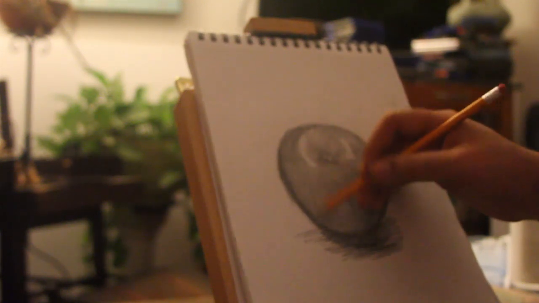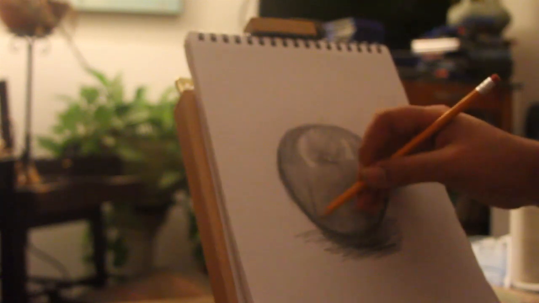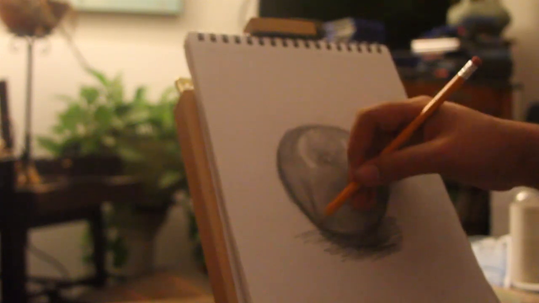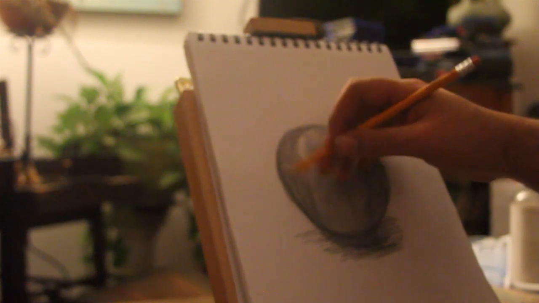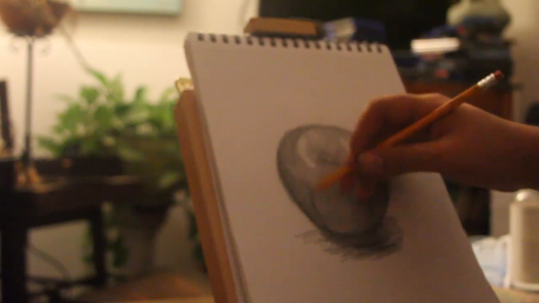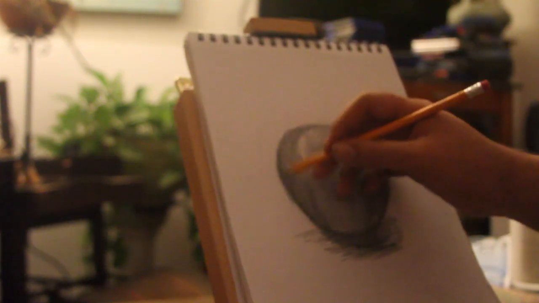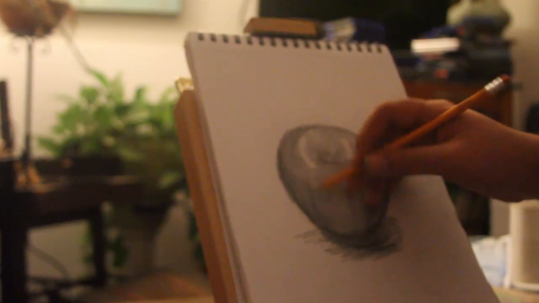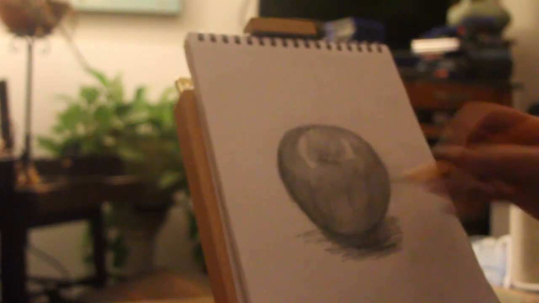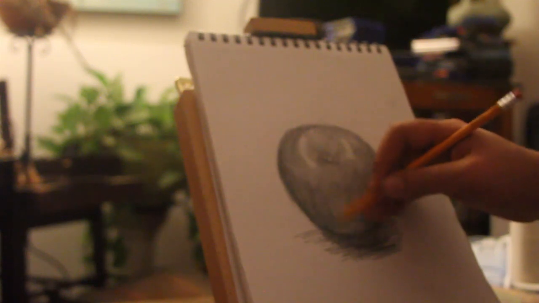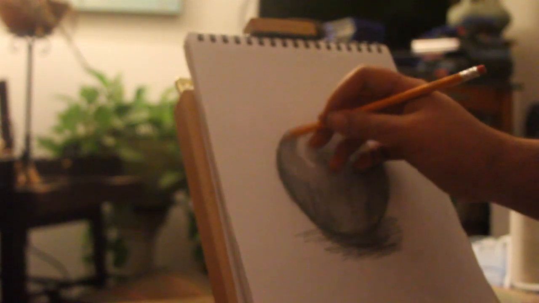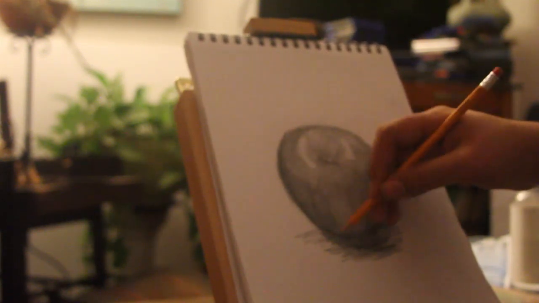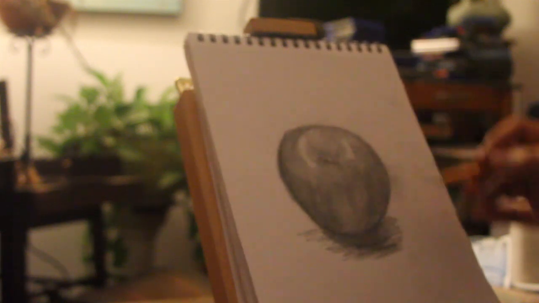One thing I've noticed is that the bottom is really the darkest, and up top are the brighter areas. So I'm going to focus more on the bottom area being really, really dark, to make it look like the light is hitting from above. So the light will be strongest up top.